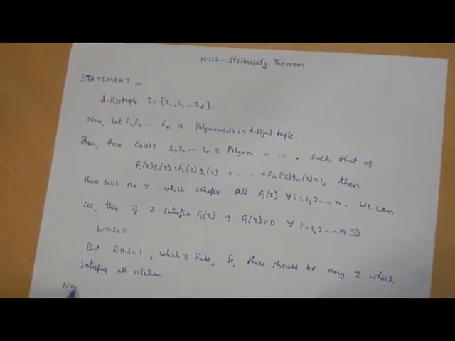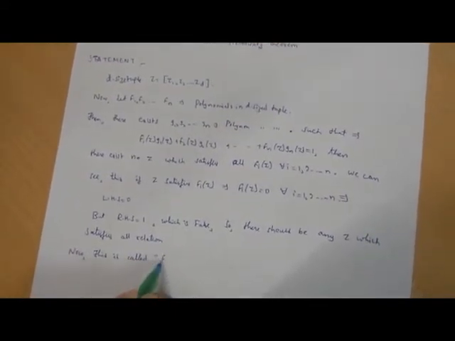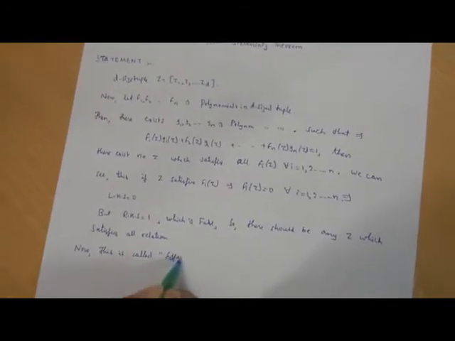Now this is called the effective Nullstellensatz theorem.